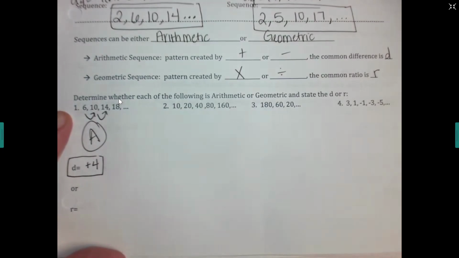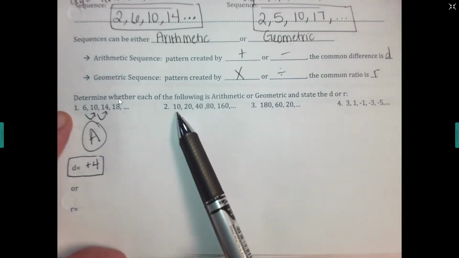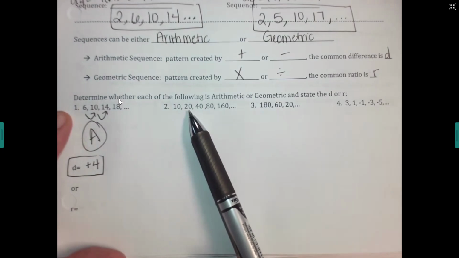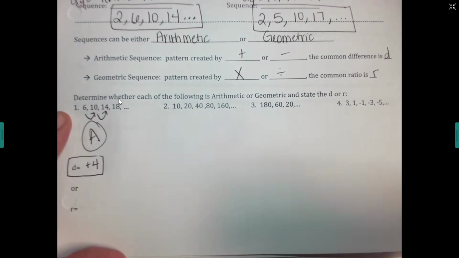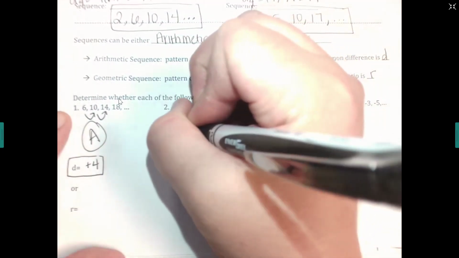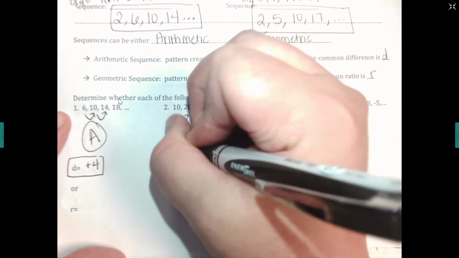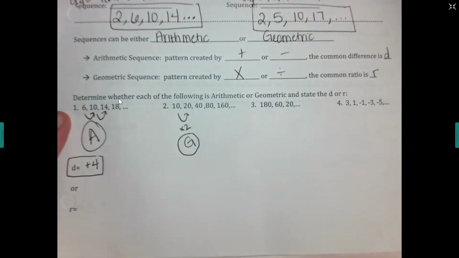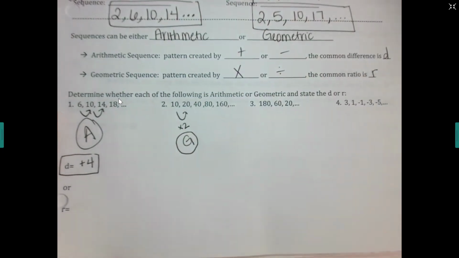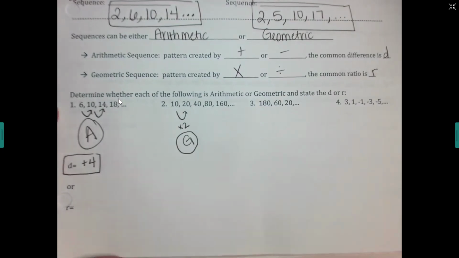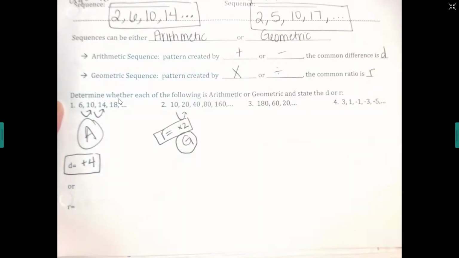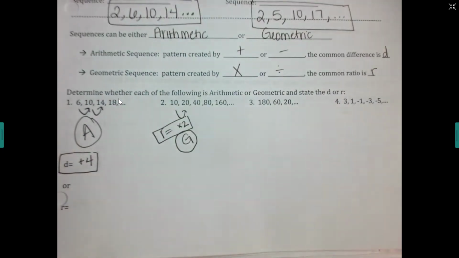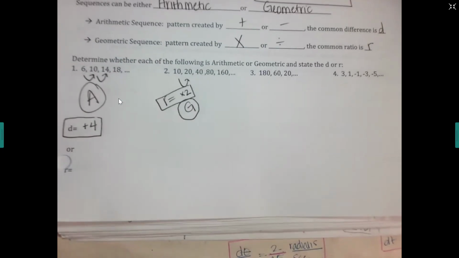Now take a look at number 2. Here are my numbers. 10 turns into 20, then 40, then 80. What's the pattern? Times 2, that makes it geometric. And then would I classify that as a difference or a ratio if it's a geometric sequence? Ratio. So I'm going to put that my R is a times 2. But remember, you'll never have both. It's either a ratio or a difference, depending on which type.